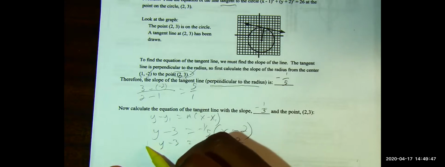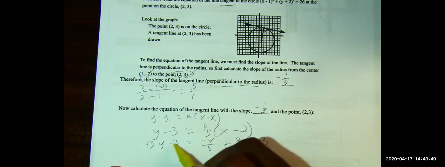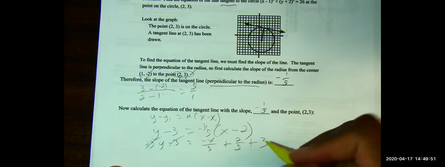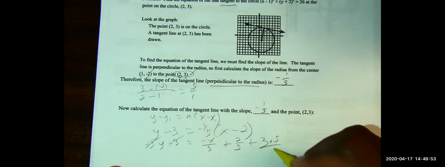-x over 5 plus 2/5. I'm going to add 3 to both sides. Plus 3, these cancel. 3 times 5 over 5. Mr. Sneaky One strikes again. So we have y equals -x over 5.